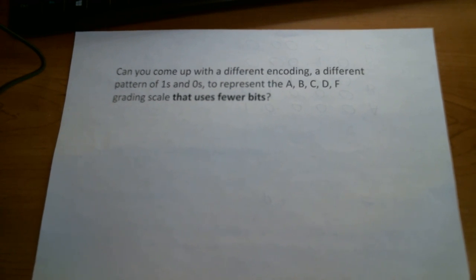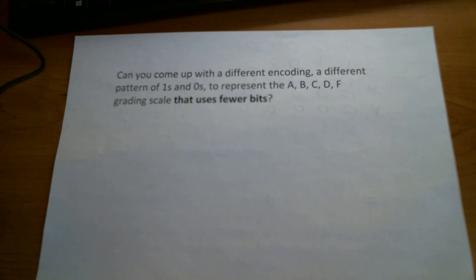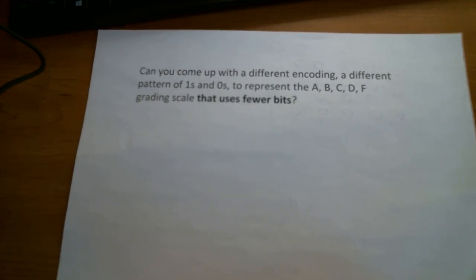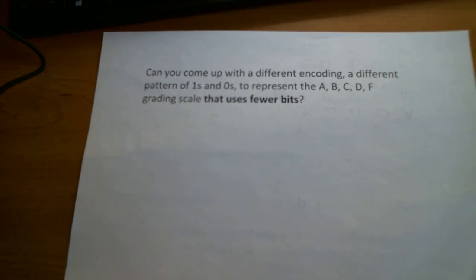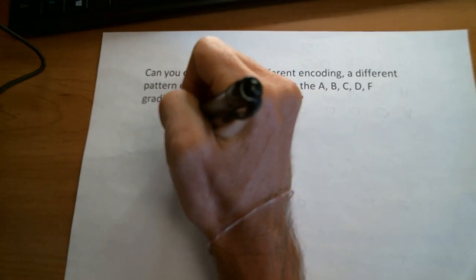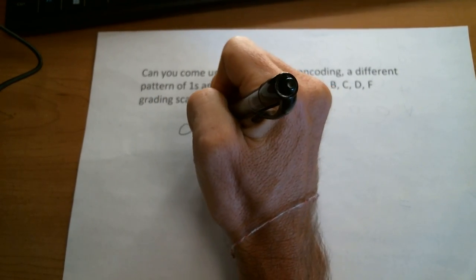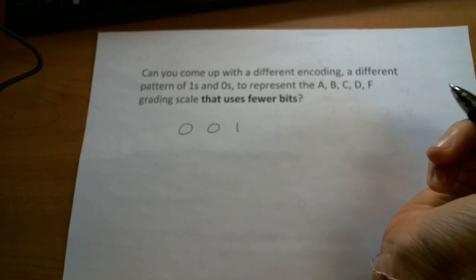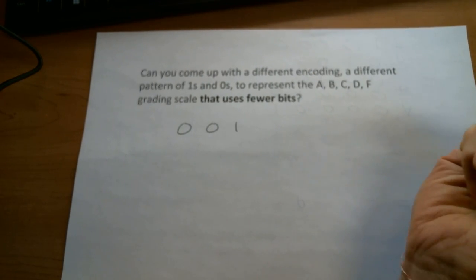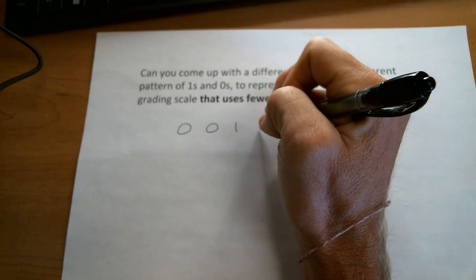All right. So I'm assuming you've paused the video and you gave it a shot. Let's see if you came up with the same thing that I came up with. The fewest bits I was able to use was 3, and this is how I did it. You might have done it in a different order, but if you came up with 3, I'm guessing you came up with something pretty similar.